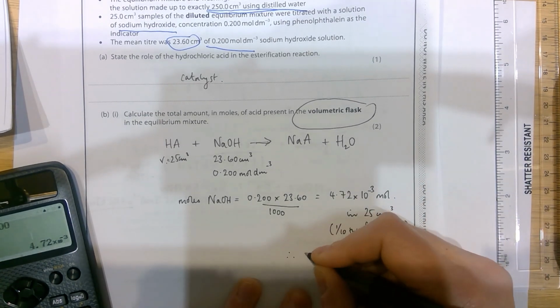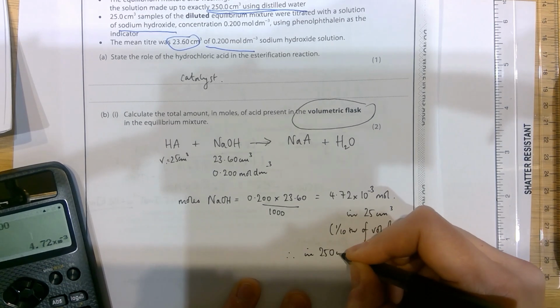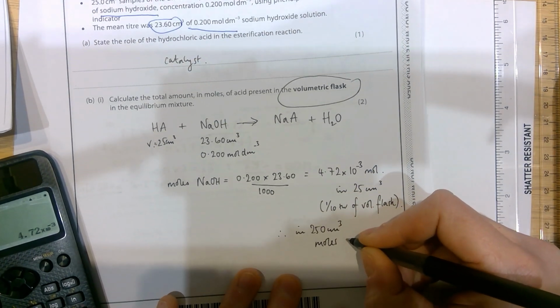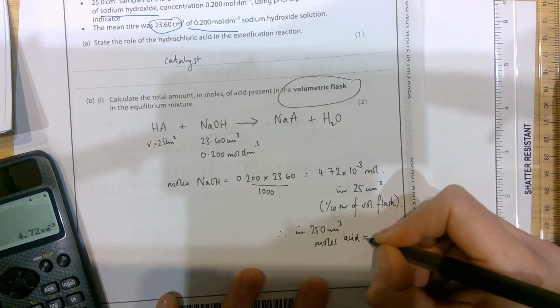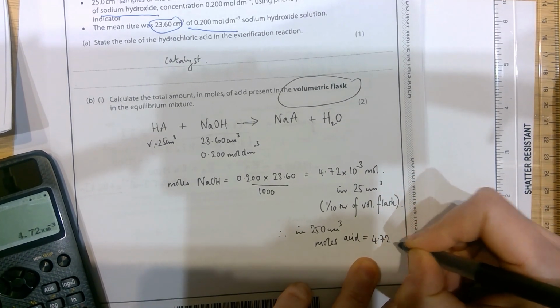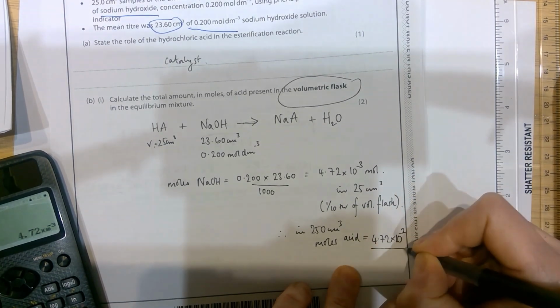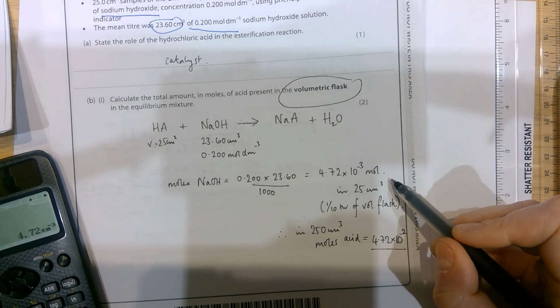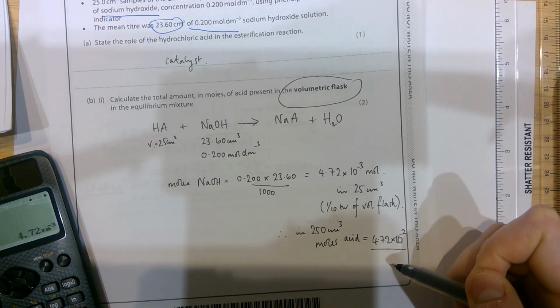So therefore, in 250 centimeters cubed, moles of acid equals 4.72 times 10 to the minus 2. And there's my answer. And we get 1 mark for getting this far, and then 1 just for multiplying by 10 at the end.